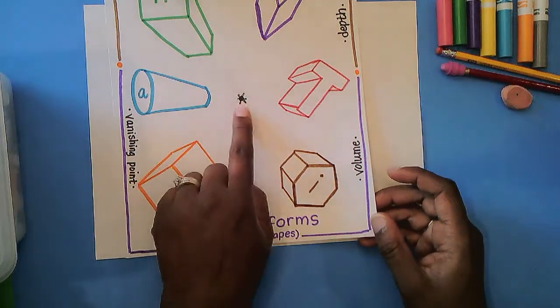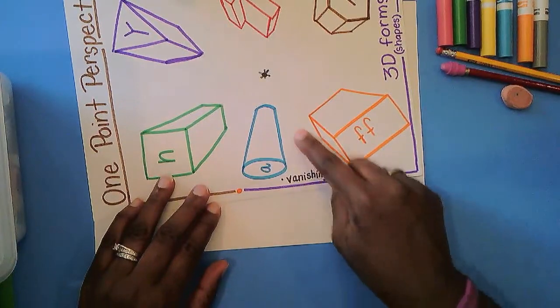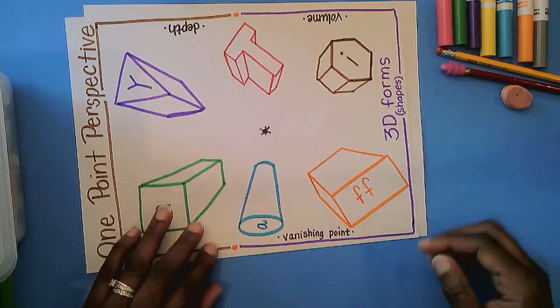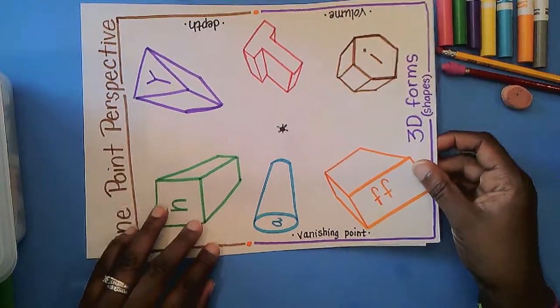So this new word, we're going to learn what this is. It's called a vanishing point. A vanishing point is where everything seems to disappear into nothingness. I made mine kind of big because I wanted to be able to see it good when I was drawing. So let's give that a try.